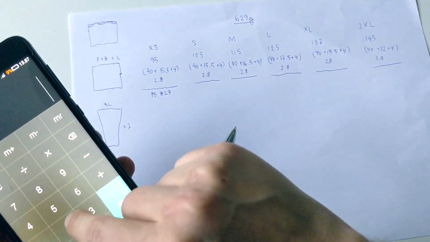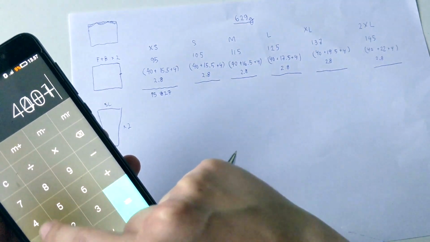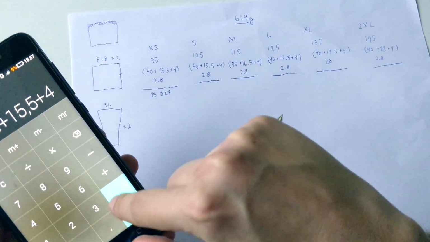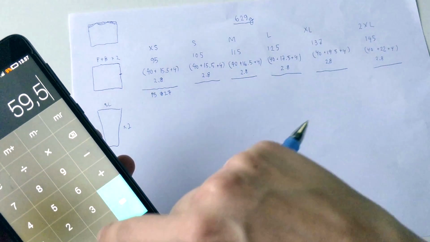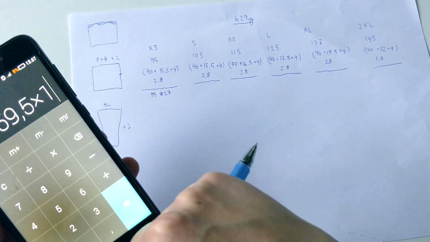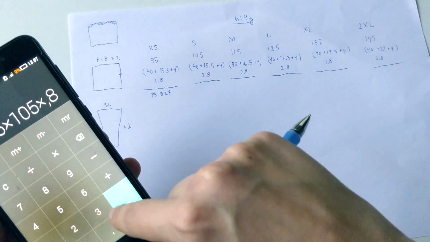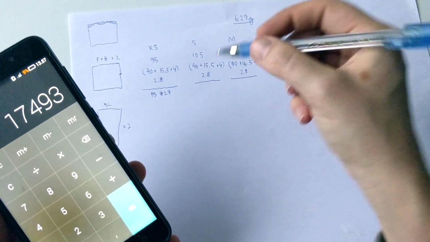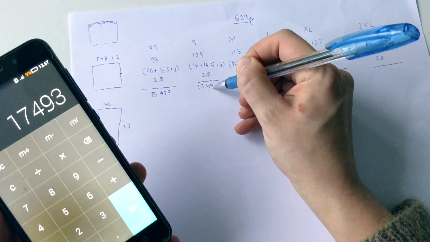Again, for size S it's 40 plus 15.5 plus 4. It's 59.5. It's the same for both of these. Times 105 times 2.8. And it's 17,493.